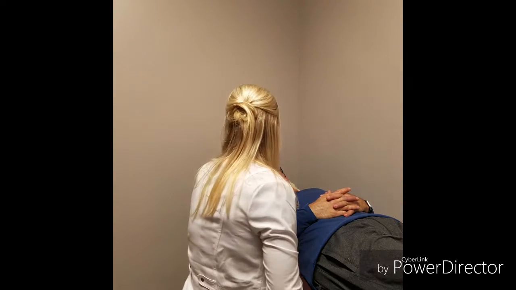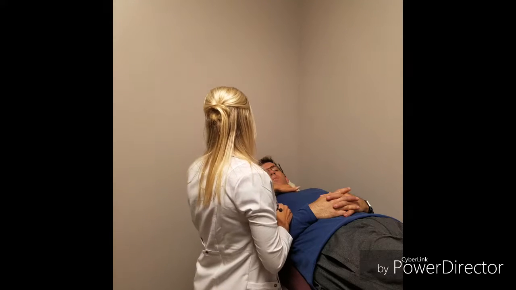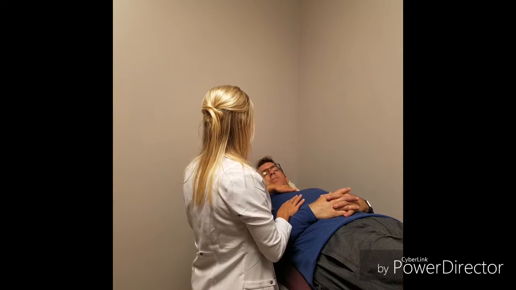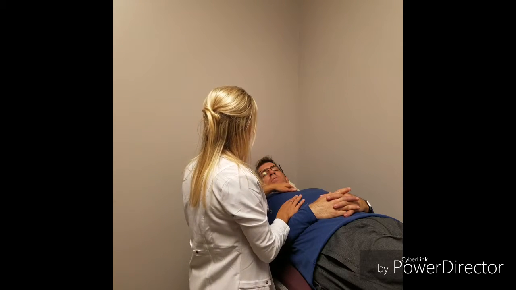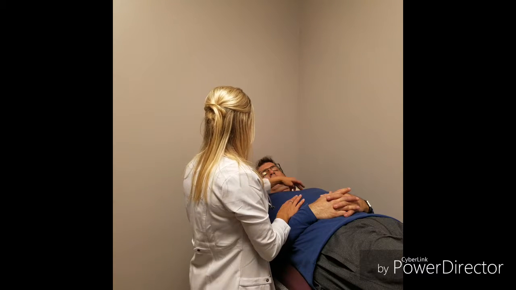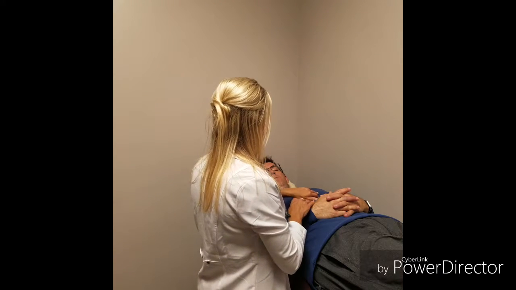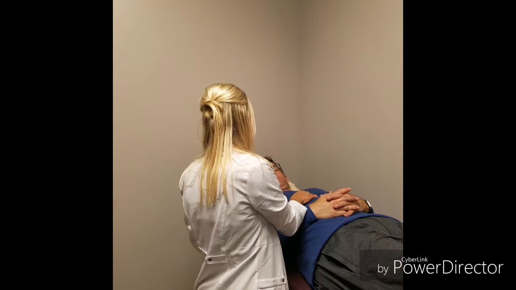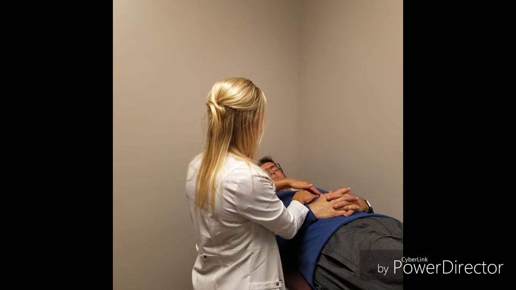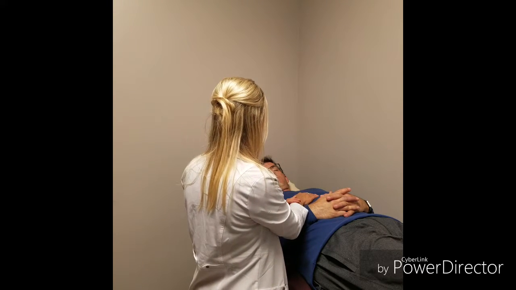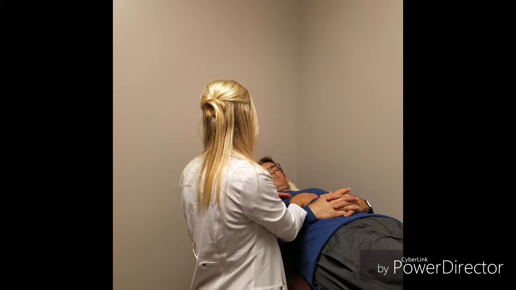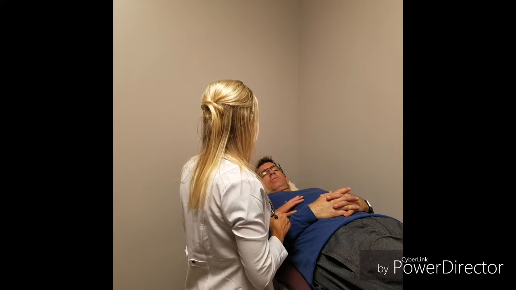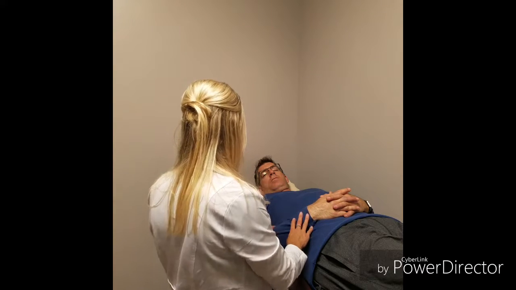Following it down to the angle of Louis, which is great for anatomical markings of the second ribs where they meet, and then following down to that costal region right here, which should be a 90-degree angle or less, which yours is. If it was a hyperinflation of the lungs, such as emphysema, it may be greater than that 90-degree angle.